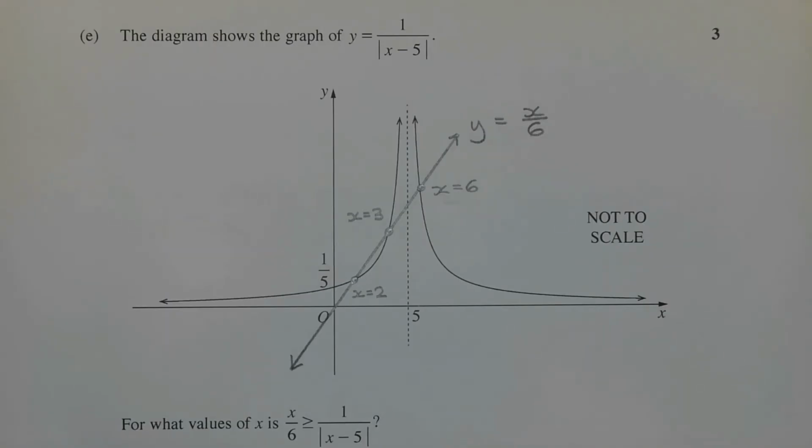Now the line y equals x over 6 is a line with a positive gradient passing through the origin, and it intersects with the hyperbola at 3 points, which correspond to the 3 other critical points that we found at x equals 2, x equals 3, and at x equals 6. And we're interested in the intervals of x where the line is on or above the hyperbola. And that occurs between x equals 2 and x equals 3, or on or after x equals 6.